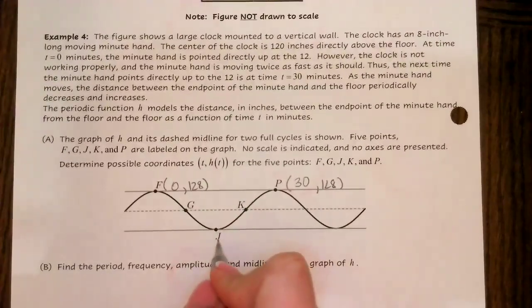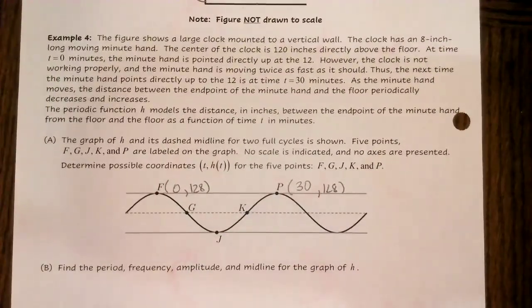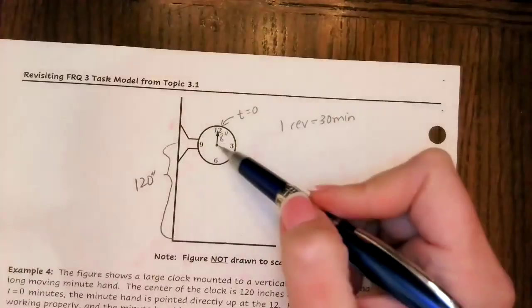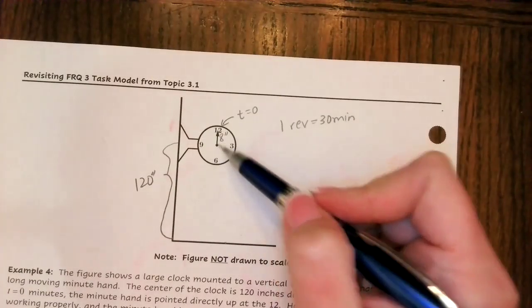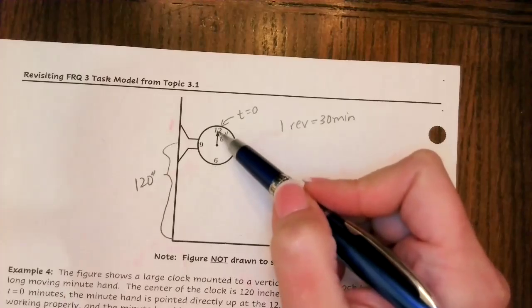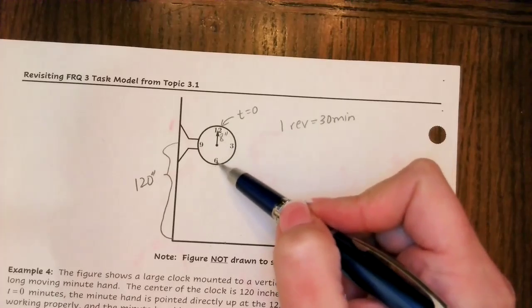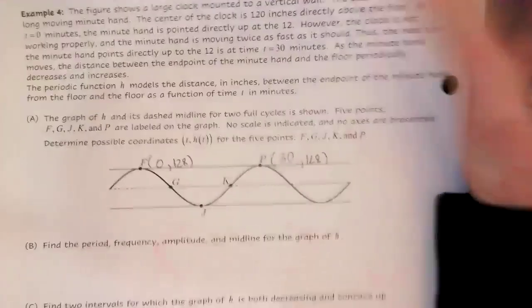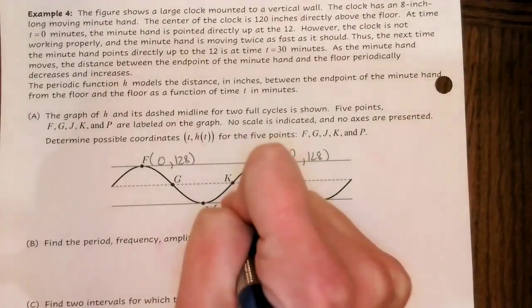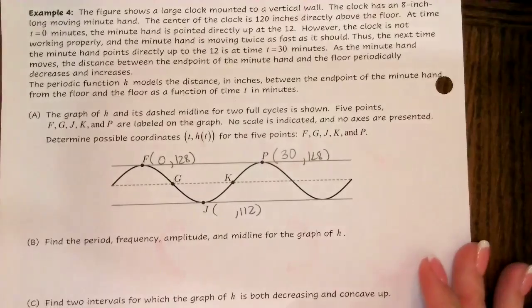So then we know this bottom value here is going to be 112 because my center is here at 120. The lowest it's ever going to be is when this goes all the way around and it's 8 inches lower, which would be the 112. So I know the y value here is 112.